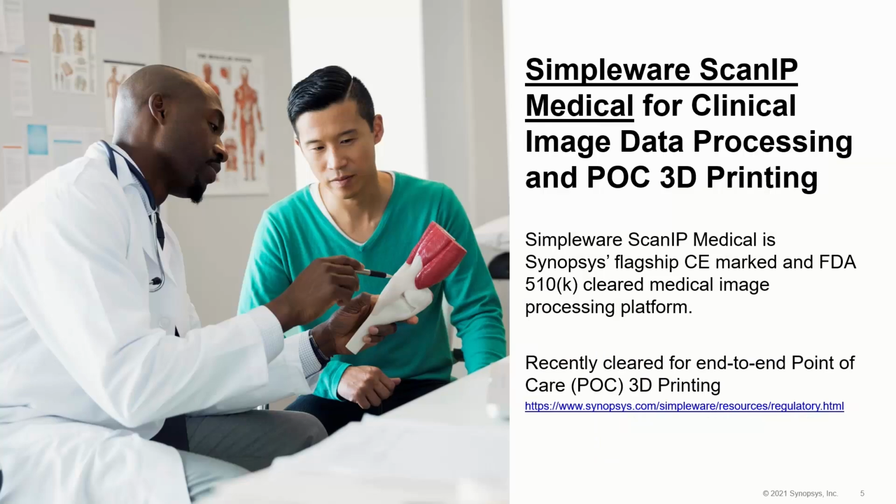So the focus of today's talk is Simpleware Scan IP Medical, which is for clinical image data processing and point-of-care 3D printing. Simpleware Scan IP Medical is Synopsys's flagship CE marked and FDA cleared medical image processing platform. This is a platform that allows you to import data such as MRI, CT scans, any DICOM format into our software platform, perform your analysis, perform your segmentation, and then generate models for your analysis, whether that's measurements, 3D printing, simulation, etc., or design.